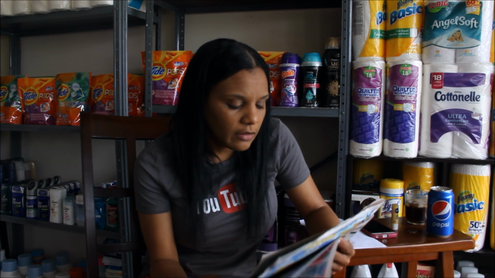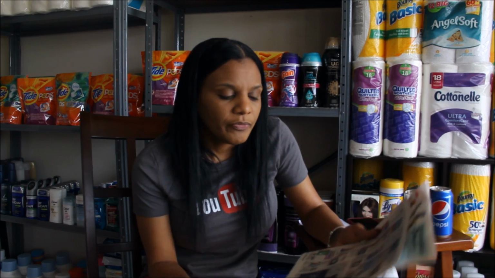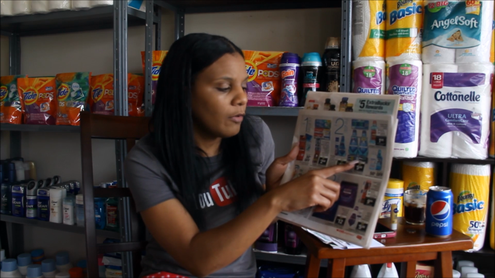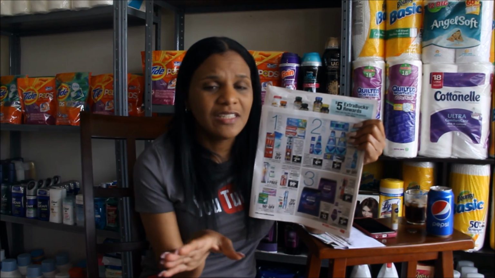Now, when I look for transaction number two, I notice that I have found some Oral-B toothbrushes, a multi-pack. I buy one and I get a $5 extra buck back. I've seen these toothbrushes go for $4.99 and we get a $5 extra buck back.